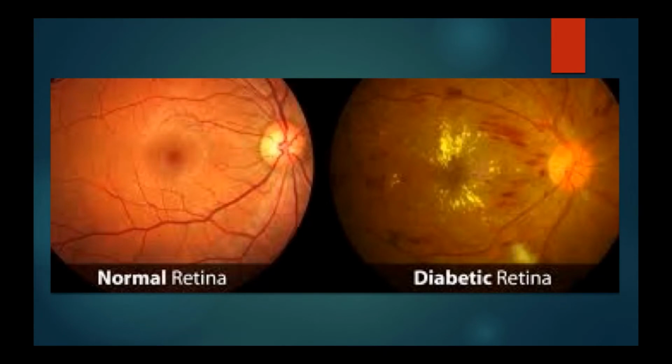So the normal retina on the left side, as you can see, is nice and healthy and perfectly fine, whereas in the diabetic retina, you can see there are obvious changes. There are hemorrhages, these yellow spots, and some swelling on the optic nerve as well.